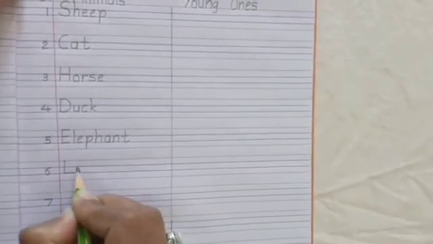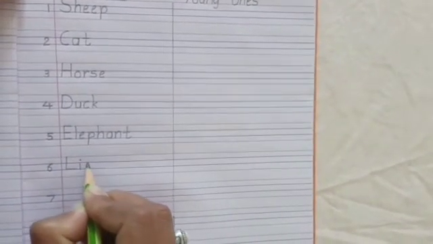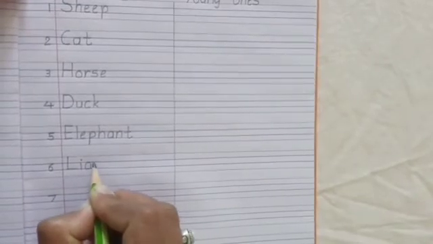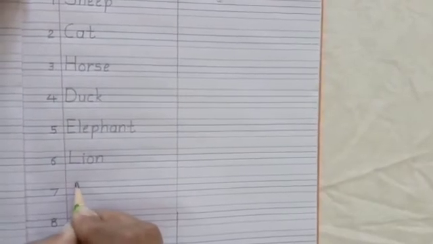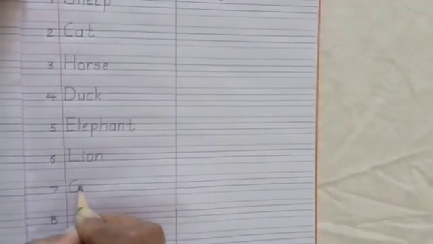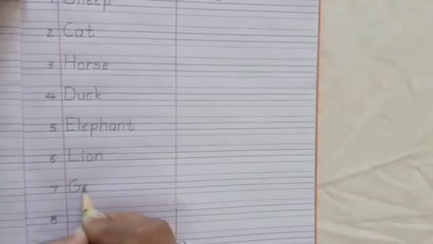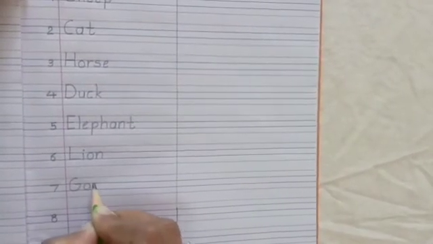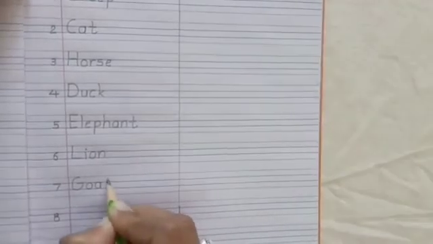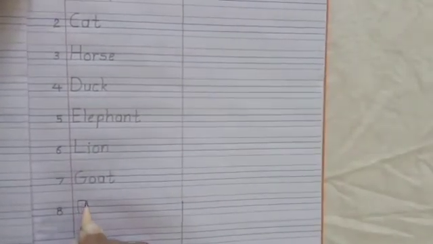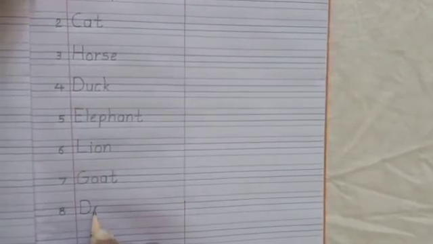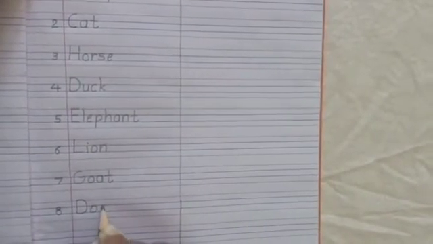Capital, small I, O, N. Lion. Next. G capital, O, A, T. Goat. Next. D capital, O, G. Dog. Now let's write the young ones.